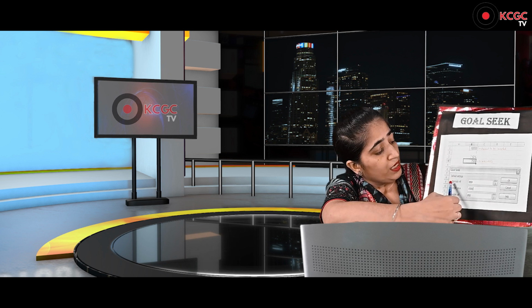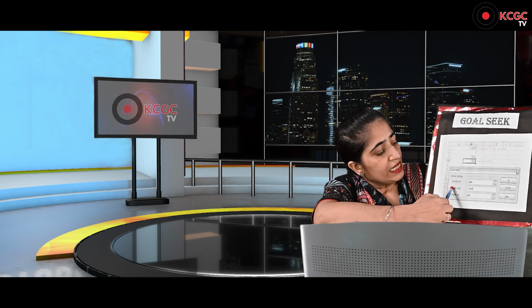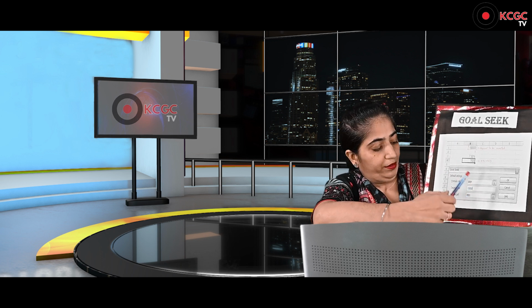When I go to goal seek, I will find this. Here the first box is formula cell. Here simply I will select the cell in which I have stored my formula. The next is target value. How much I actually want to earn by investing my money, my precious money, how much I actually want to earn. Next is variable cell.